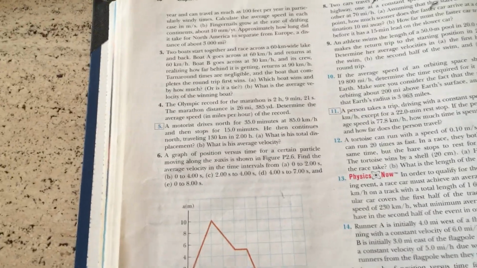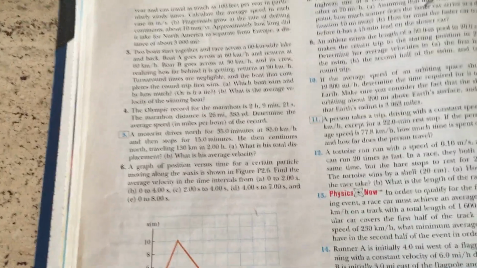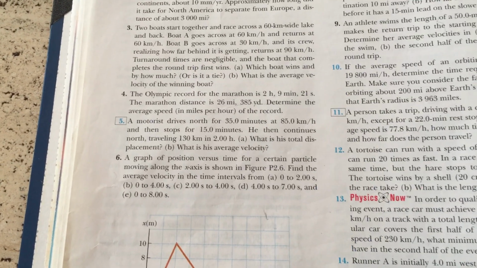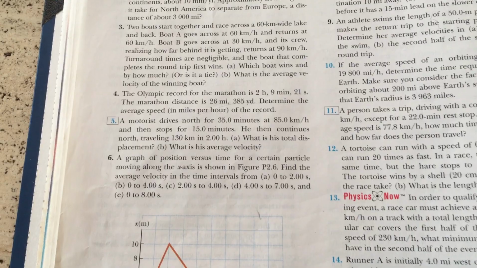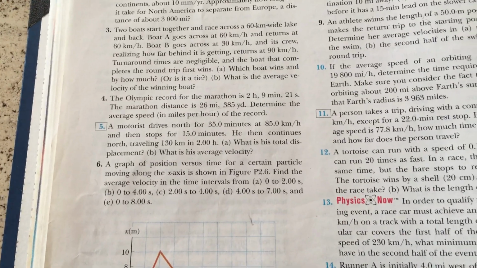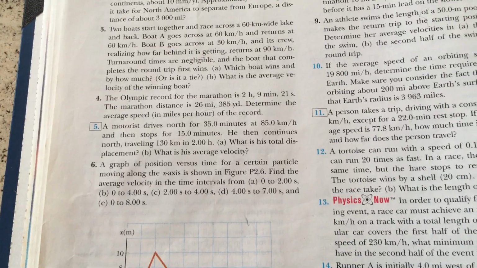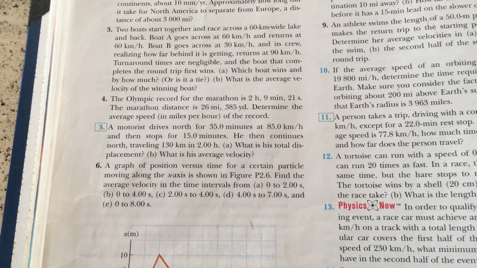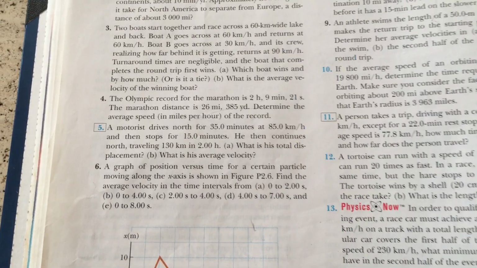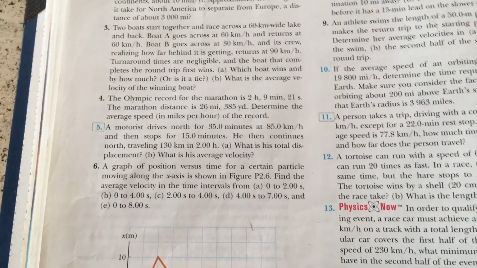It looks like number 5 is pretty challenging. Let me help you go through it. A car drives north for 35 minutes at 85 kilometers an hour, which means he drives for 35 minutes, but we don't know the distance within that 35 minutes, but we know the speed. His speed is 85 kilometers an hour.